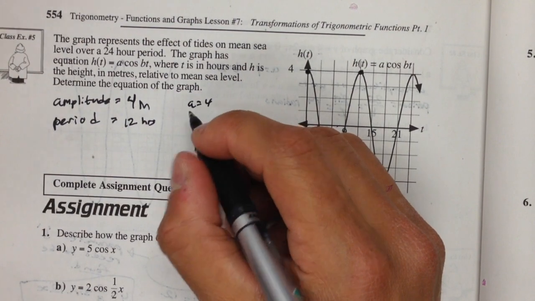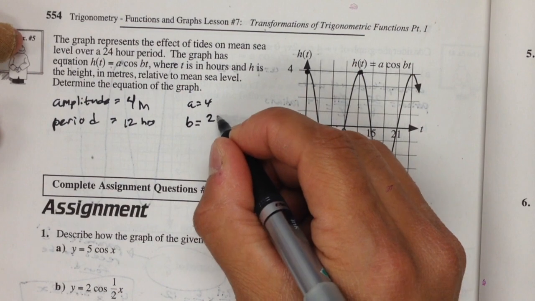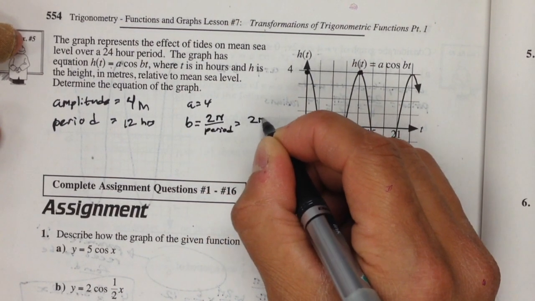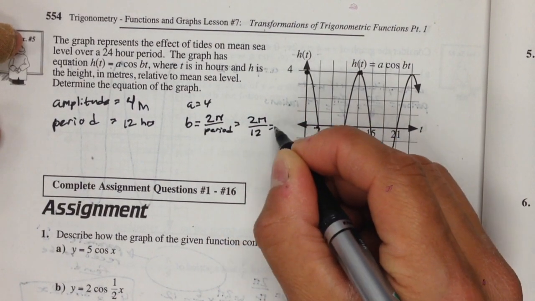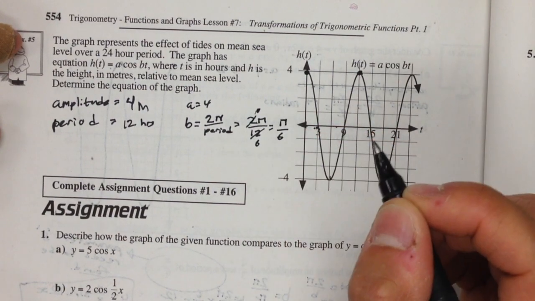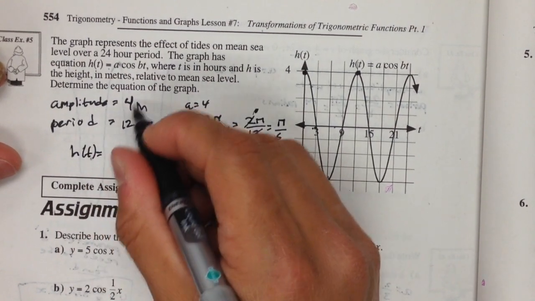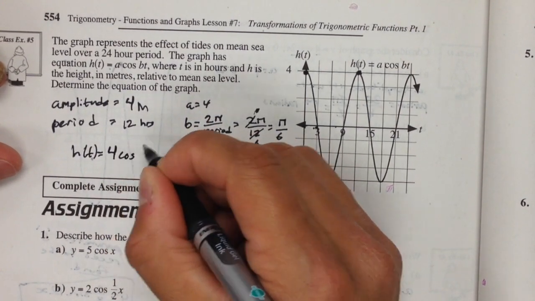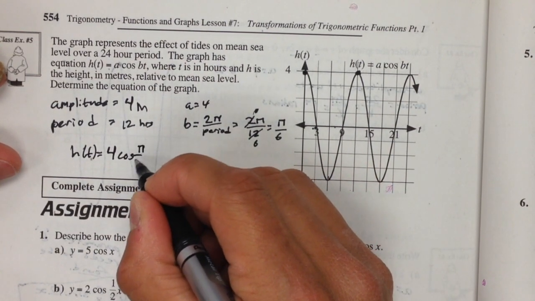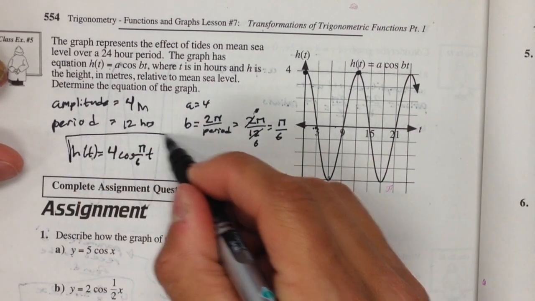Period is equal to 12, which means that b is equal to 2 pi over my period, which is 2 pi over 12, which is pi over 6. So this function h of t is equal to a, which was 4, cosine b, which is pi over 6, t. And this is my final answer here.